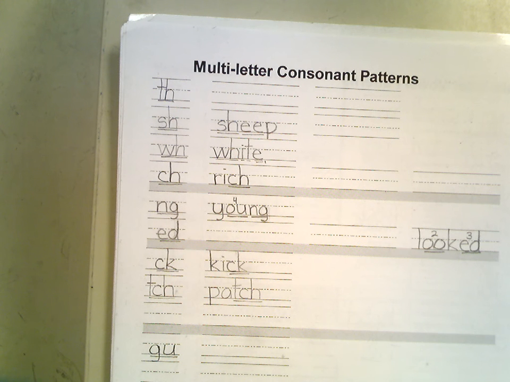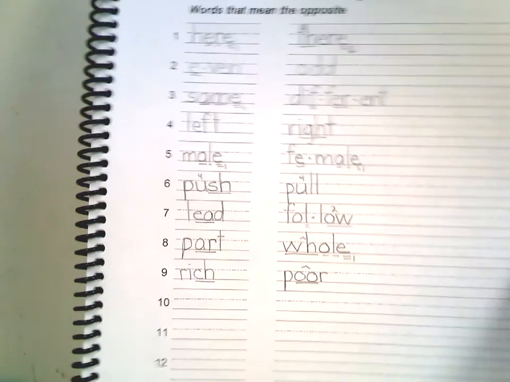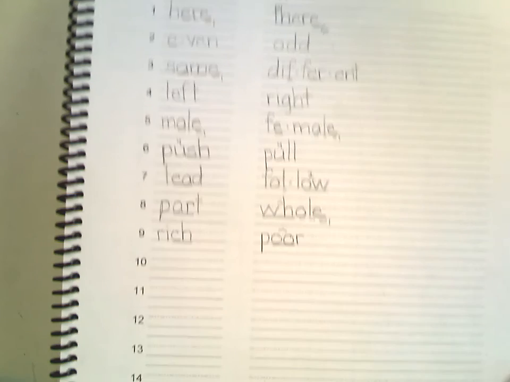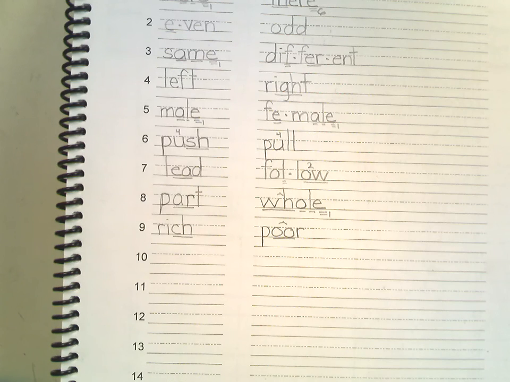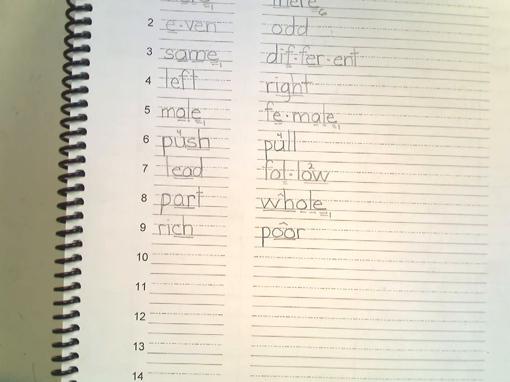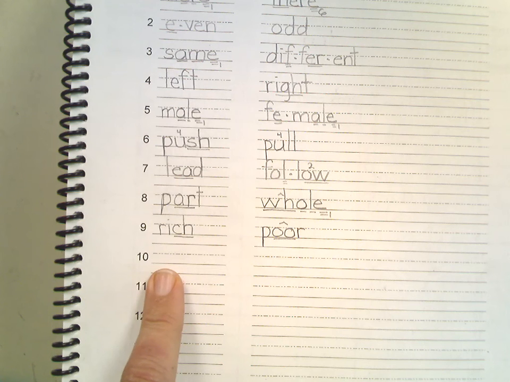Let's see, we had some antonyms today. What are antonyms? Good. Antonyms are opposites. All right, they are on page 13. Let's go to page 13. Antonyms, words that mean the opposite. All right, so our first one, let's write pass. Remember, what rule do we use at the end of pass? Good, our floss rule.